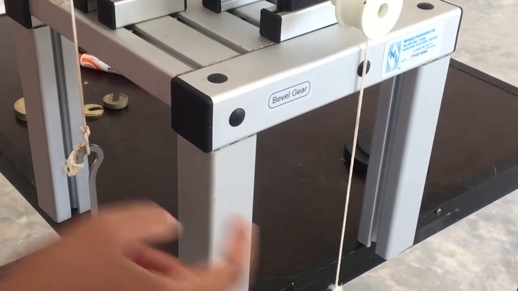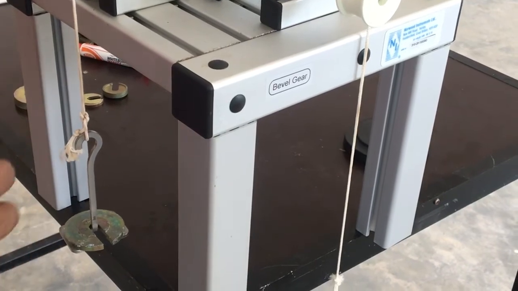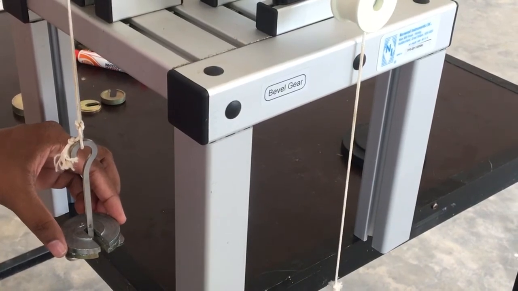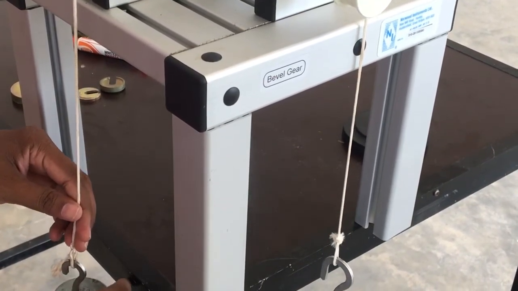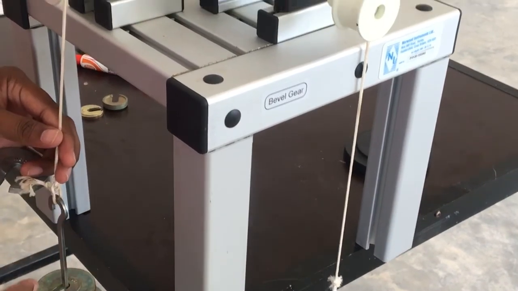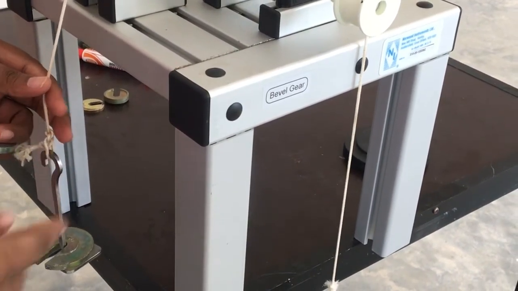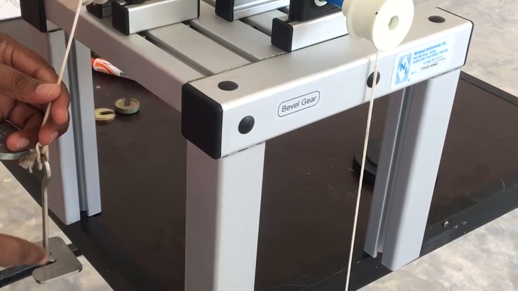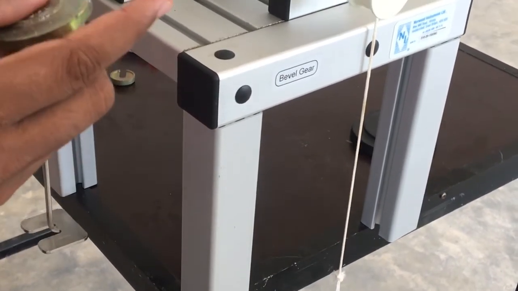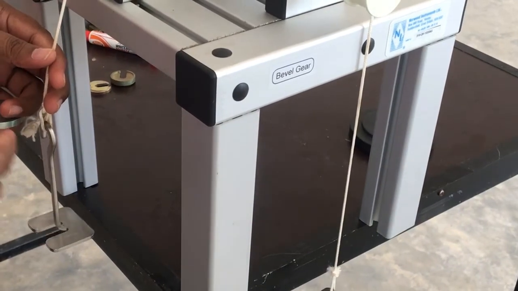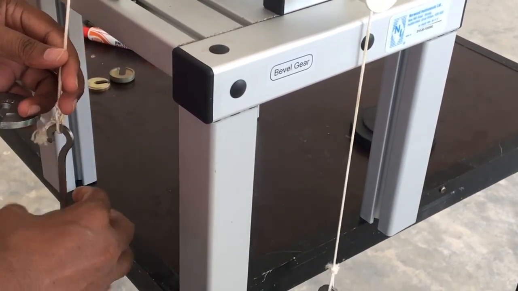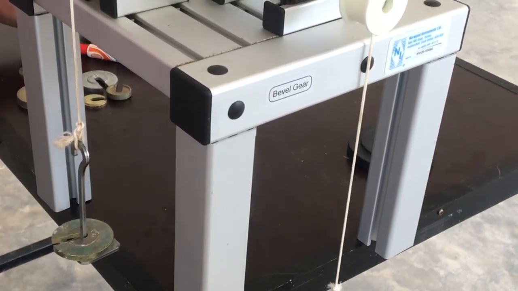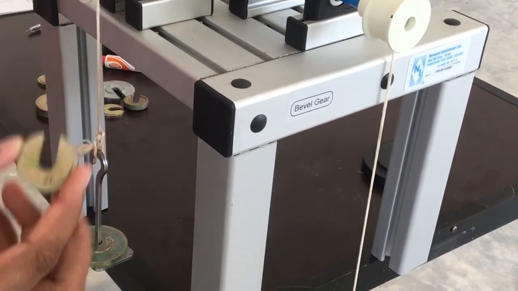For 0.5 Newton it is not moving. Then I add another 0.5 Newton. Yes, it's moving. So the minimum value should be between 0.5 and 1 Newton, right? That means including this hanger weight of 1 Newton, between 1 Newton and 1.5 Newton. So I take out 0.5 Newton and I am going to add how much? Just see 0.2, whether it moves or not.